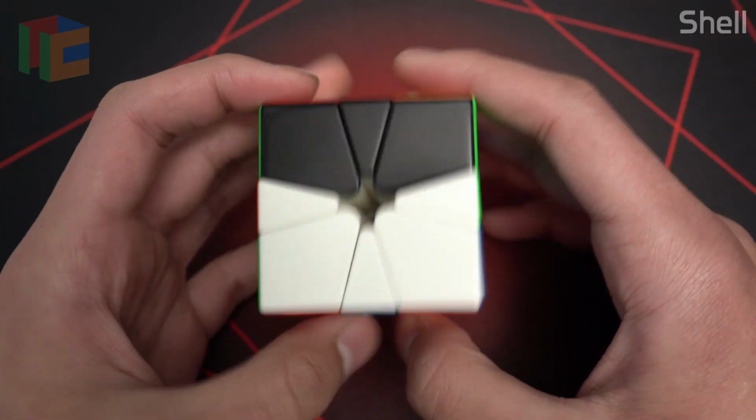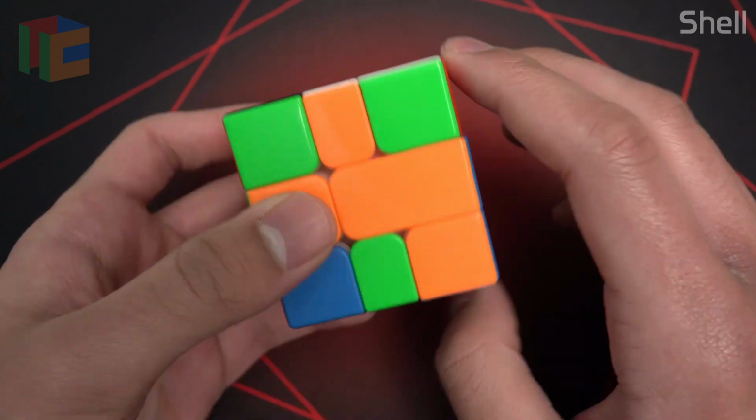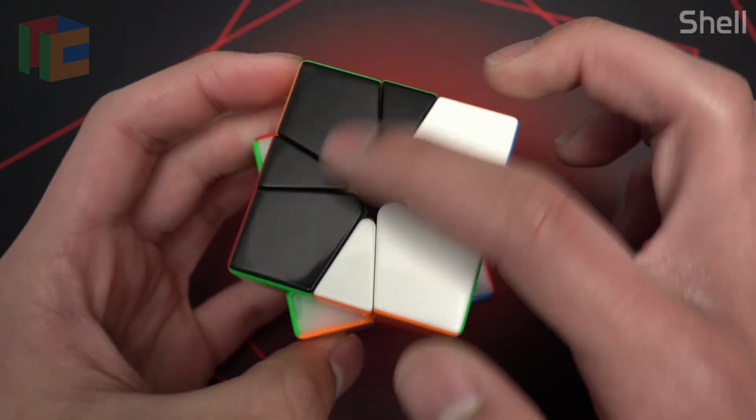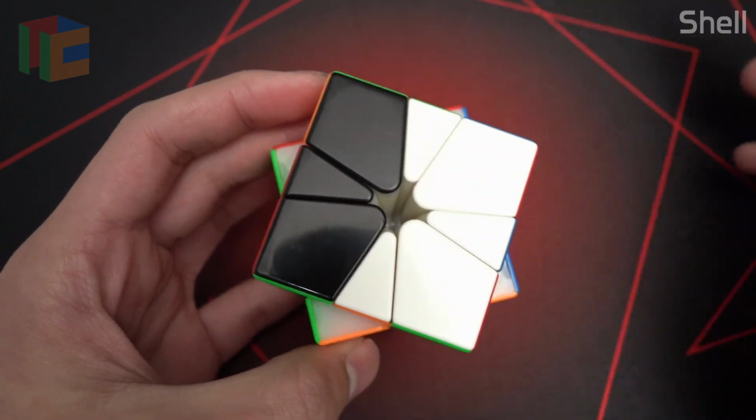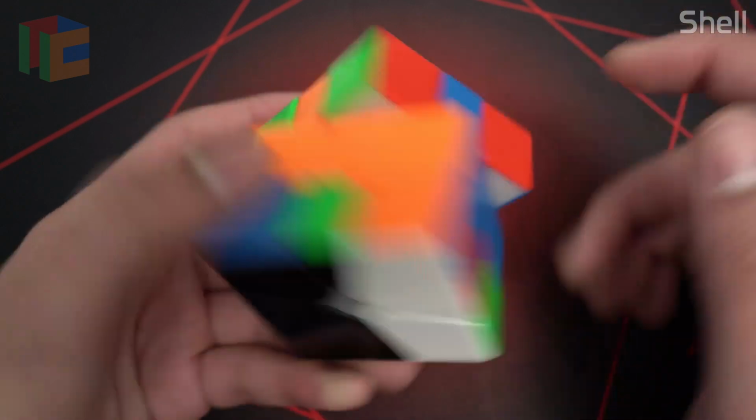Alright, the next shape is called shell. It is 2 adjacent corners and an edge in the middle. It kind of looks like a kite, except that it's missing an edge, so this is a kite, and now it's a shell. But yeah, it's basically just like corner edge, corner block, we call it a shell.